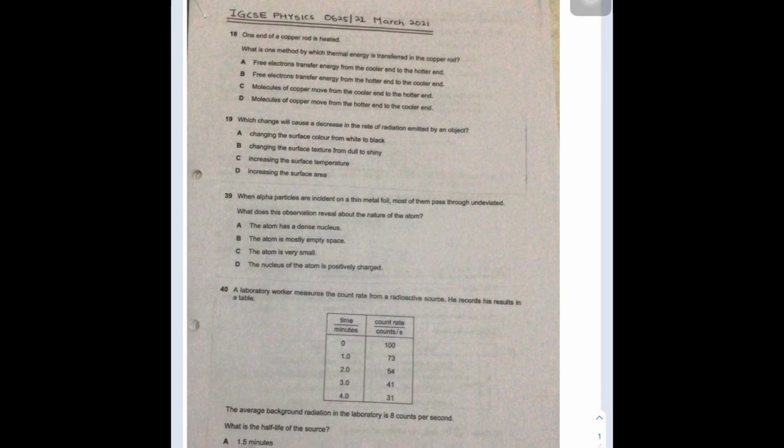Let me read. It says, one end of a copper rod is heated. Okay, I'm so sorry. That's from thermal energy. But let's finish it. It's thermal physics.